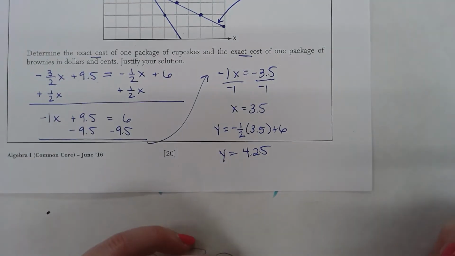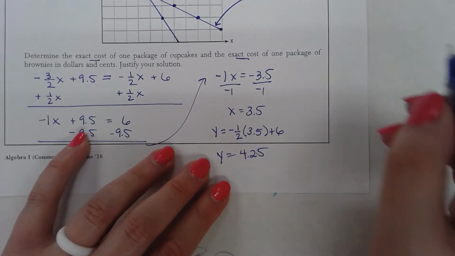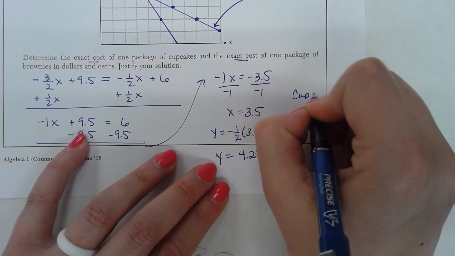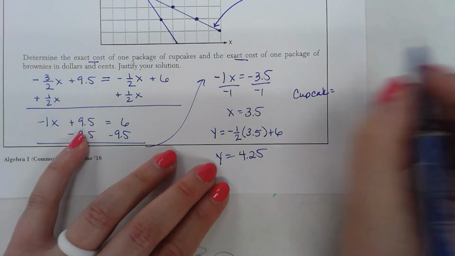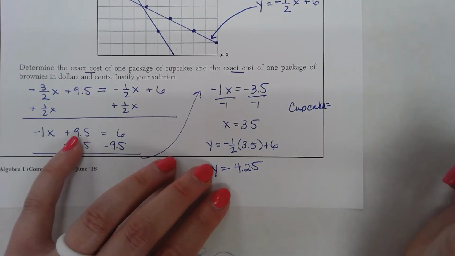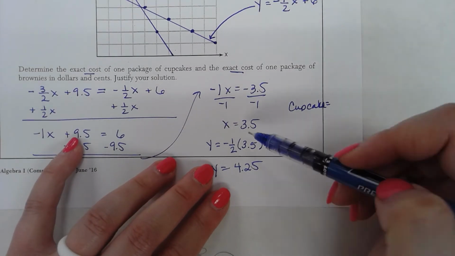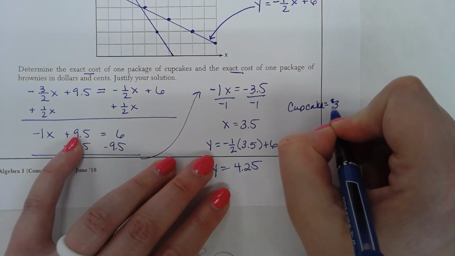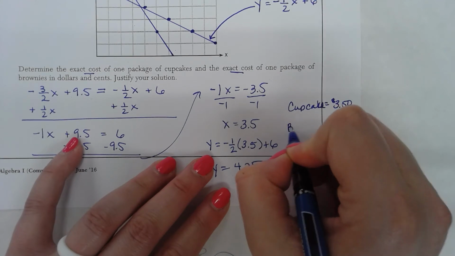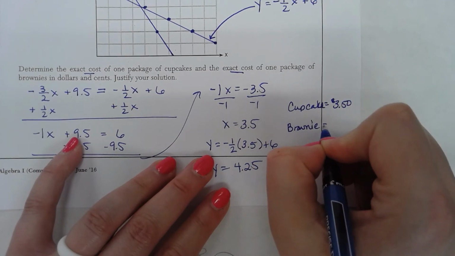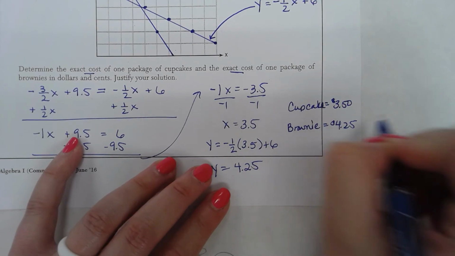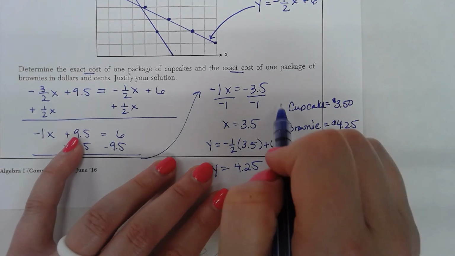And now I just have to answer the question. Cupcakes are x, so that's $3.50. And the brownie is $4.25. And that's my final answer.